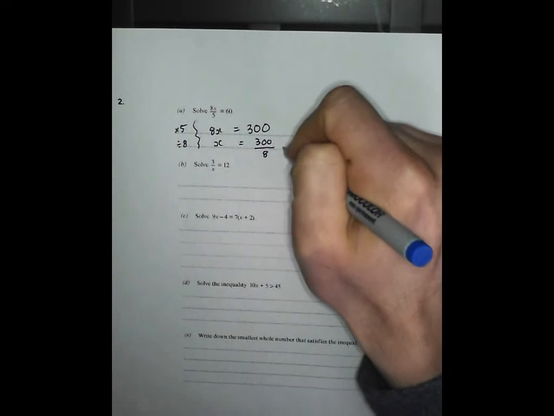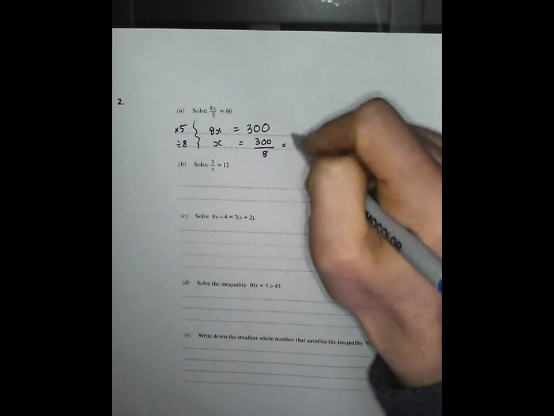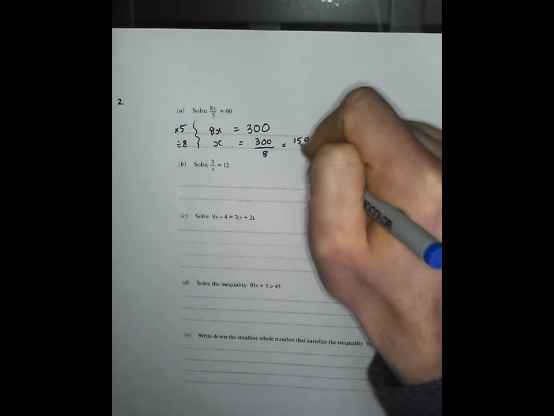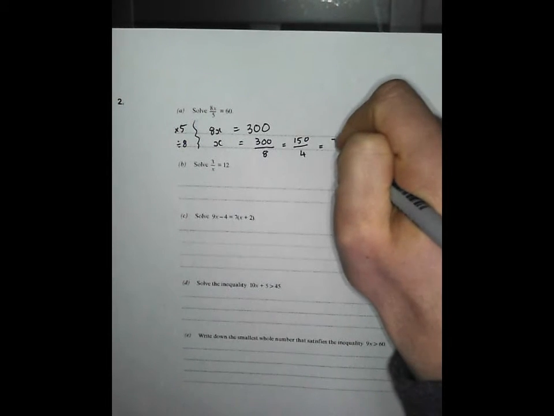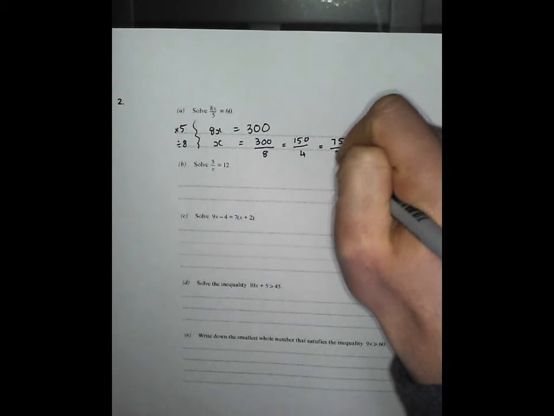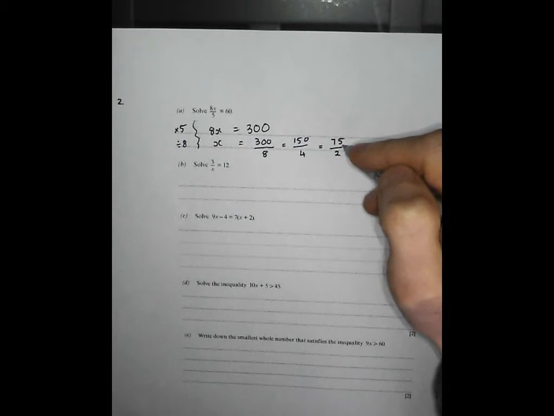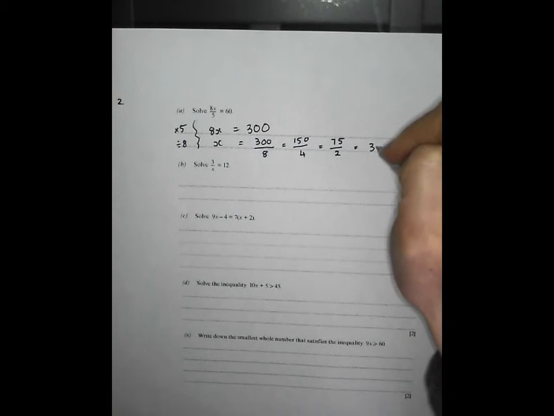And now, because I don't mind dealing with fractions here for simplifying, I'm going to halve the top and bottom. So I'm going to get 150 over 4. That's looking a little bit nicer. I can probably halve it again there. I'm going to get 75 over 2. And then I don't mind dividing things by 2. I think half of 70 is going to be 35, and then half of 5 is going to be 2.5. So I think that is going to come to 37.5, however you prefer to write it.